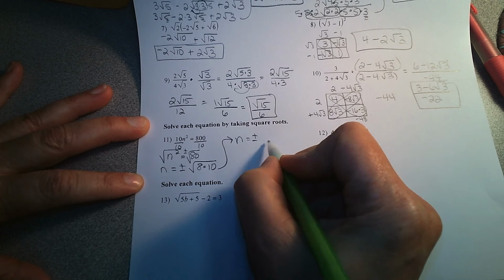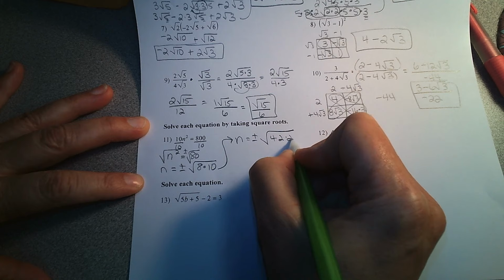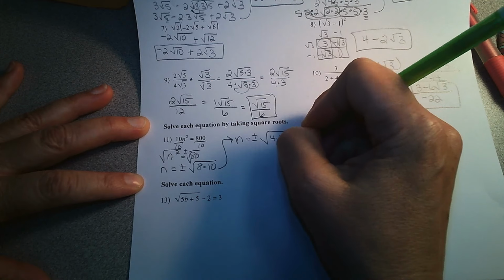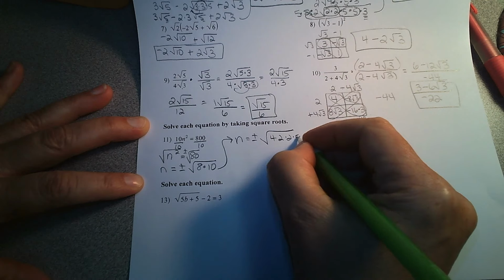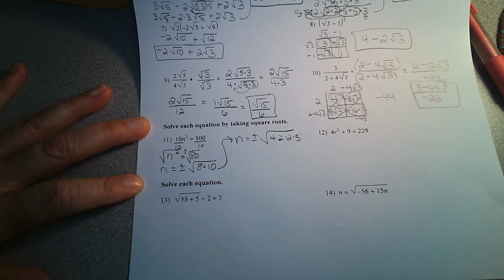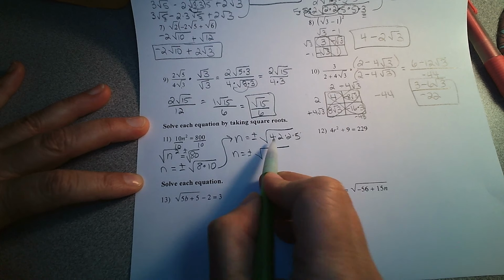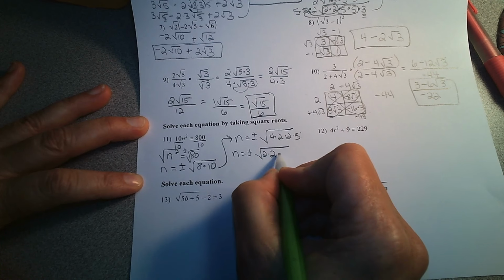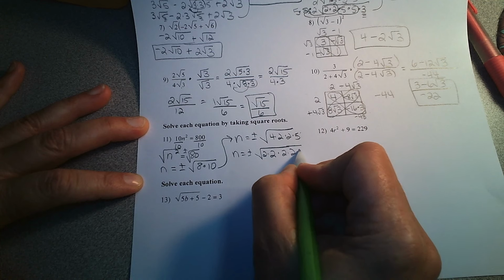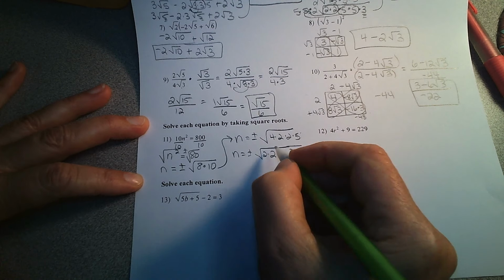N equals plus or minus 4 times 2 times 2 times 5. I see my first set of two of a kinds. So n equals plus or minus, but I'm going to continue breaking down that 4. That's 2 times 2. And then the other 2 times 2 times 5. I see two of a kinds.